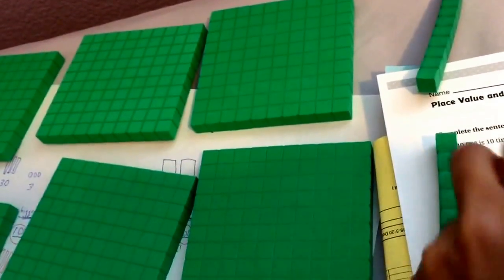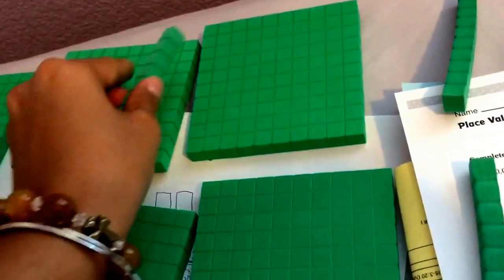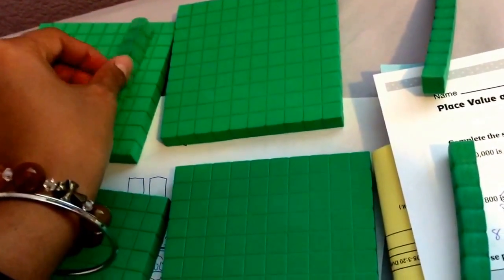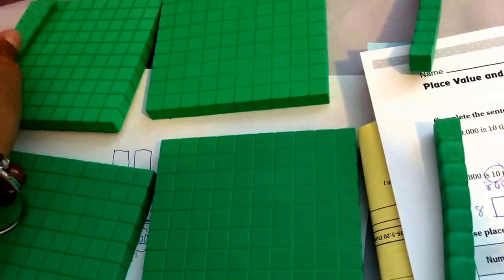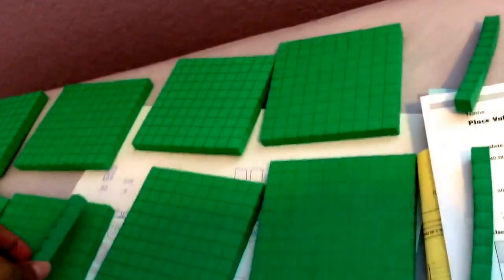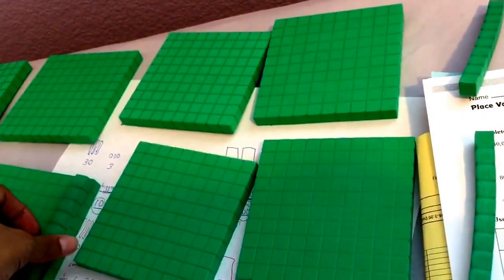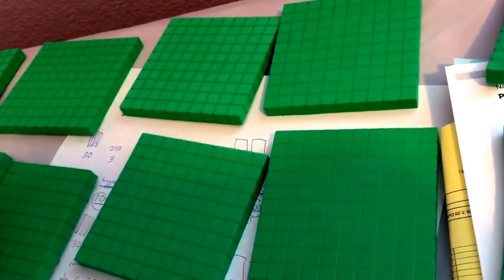And to say it another way, this is one long, 10. This is 100. 10, 20, 30, 40, 50, 60, 70, 80, 90, 100. 10 of these create an equivalent amount. 10 times the 10s is 10, 20, 30, 40, 50, 60, 70, 80, 90, 100. So 10 times 10 equals this 100.